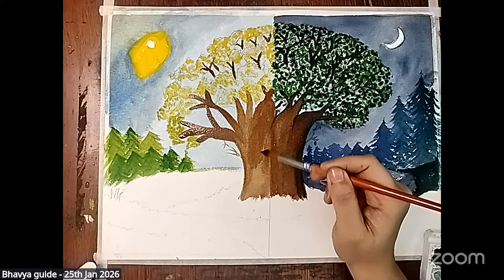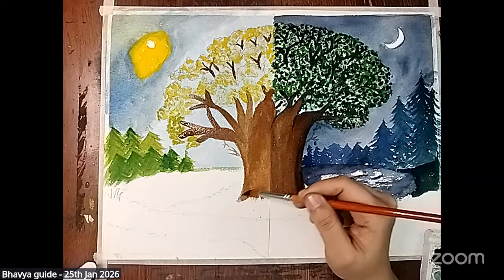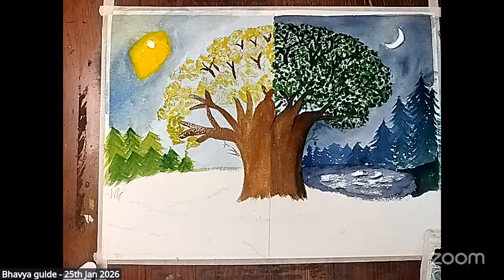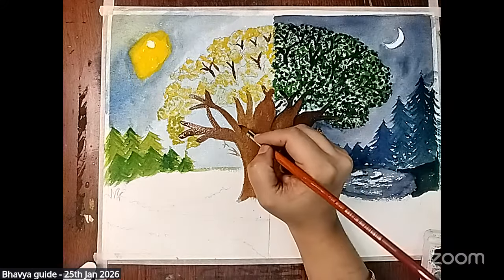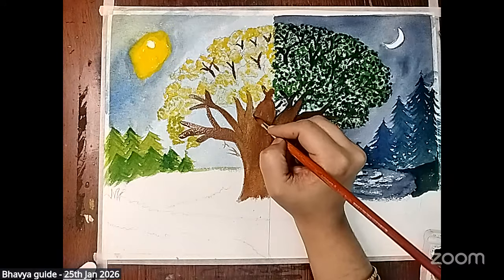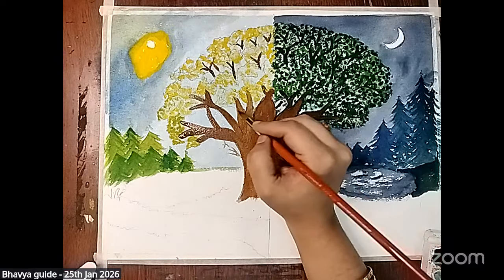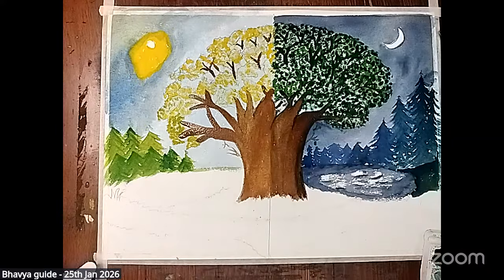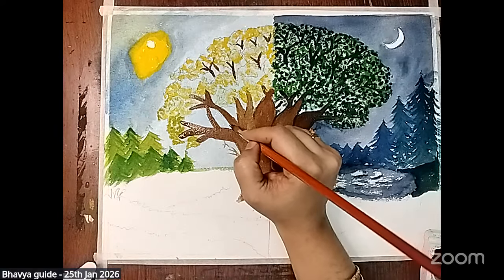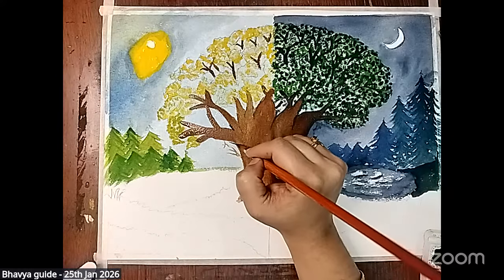Okay, it should not look like a sudden transition. It should blend very neatly like this. Now I'll take a little bit of gray. When it is wet, at that time only you need to apply this gray part. Take a little bit of gray color, apply.